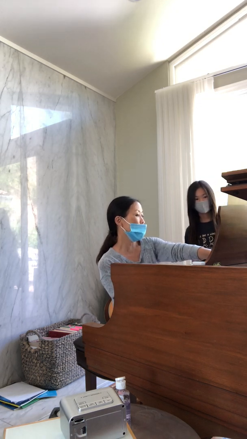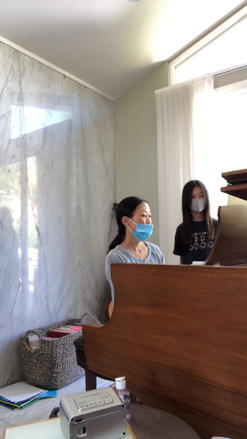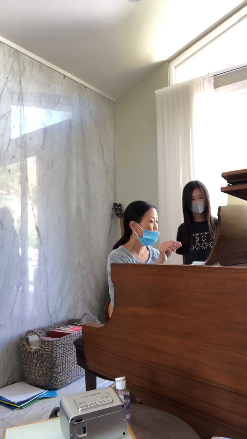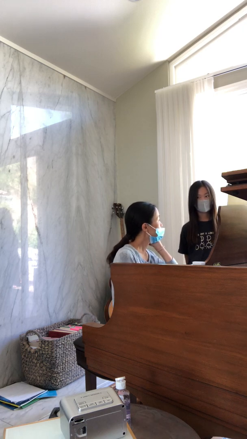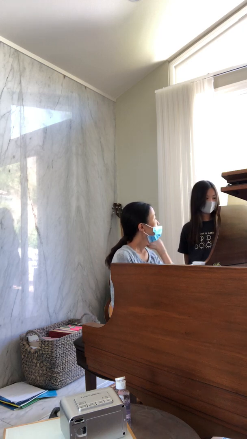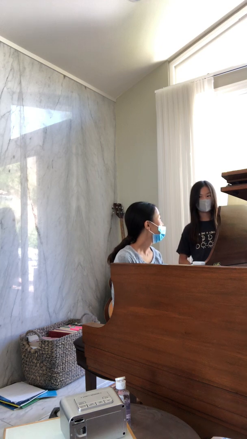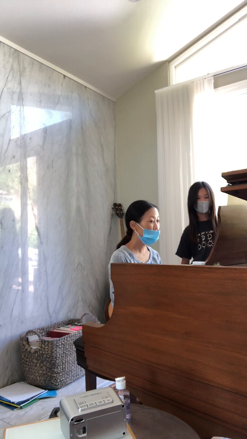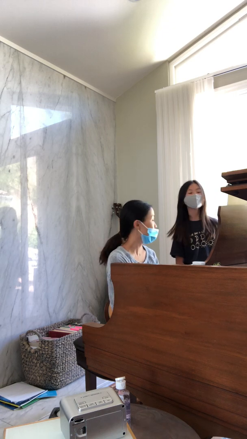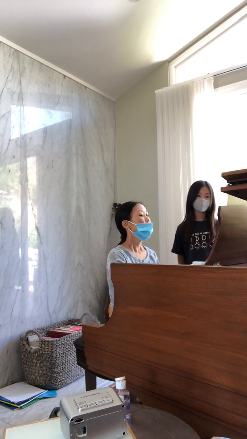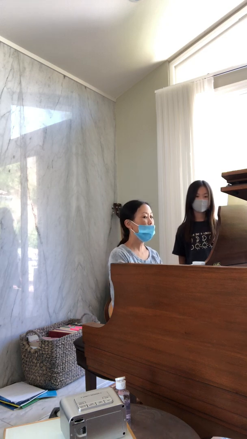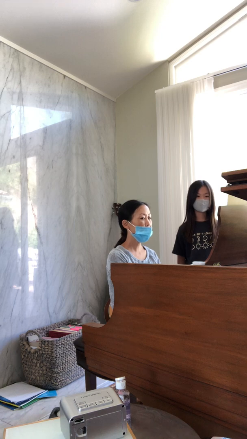What is this kind of scale called? When you see all these half steps with the sharps? Chromatic. Right? Chromatic scale, right? Then you transition back to the main theme. Do you see that?